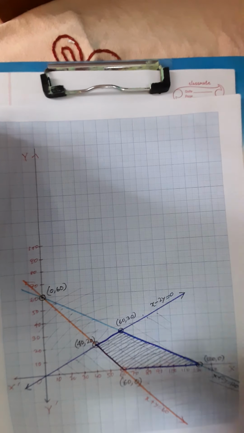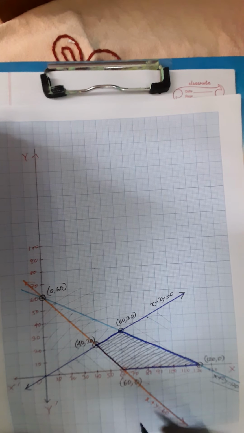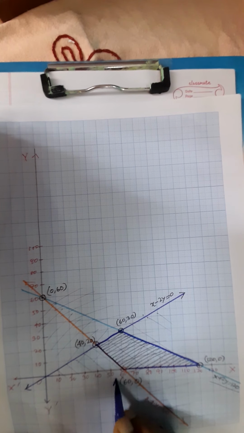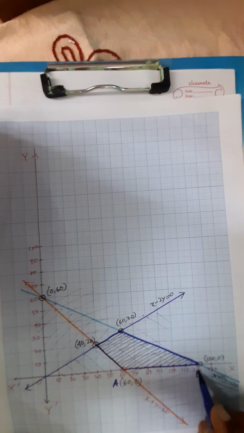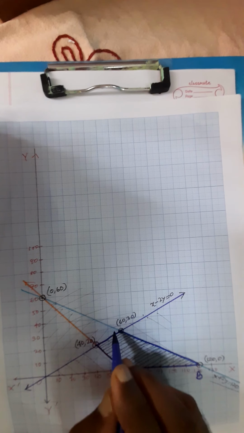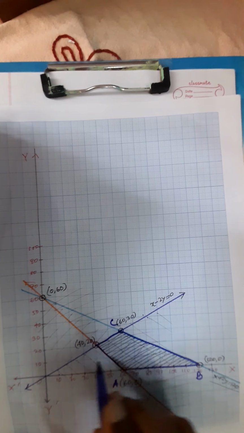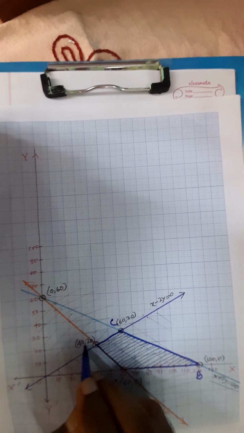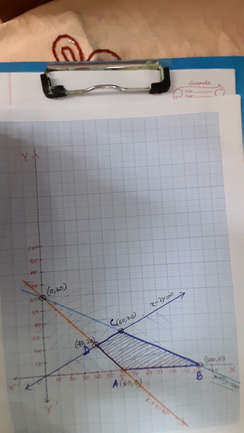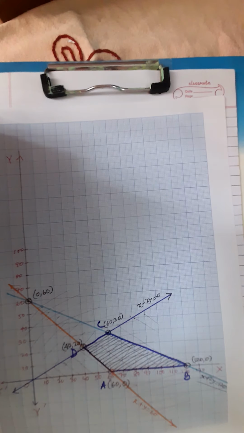So here, what are the corner points? We can give names to these corner points. This is A, (60, 0). This is B, (120, 0). This is C, (60, 30), and this is D, (40, 20). So these are the corner points we are getting.